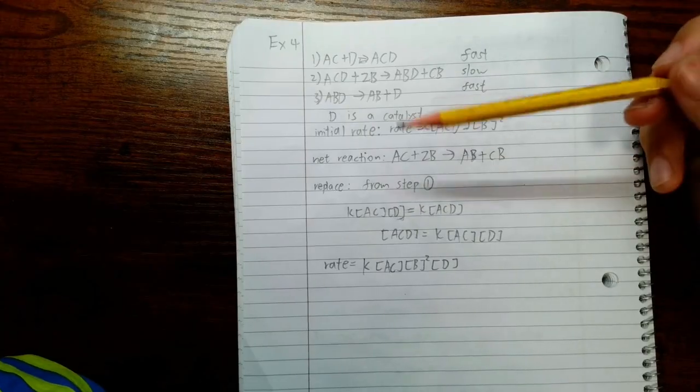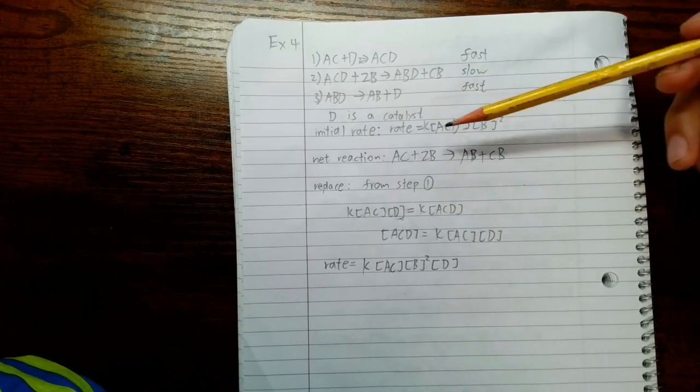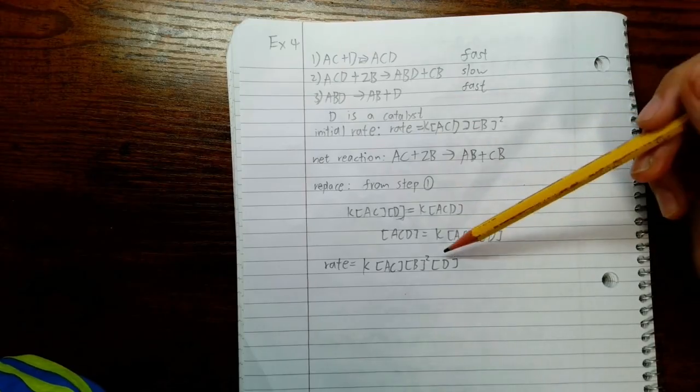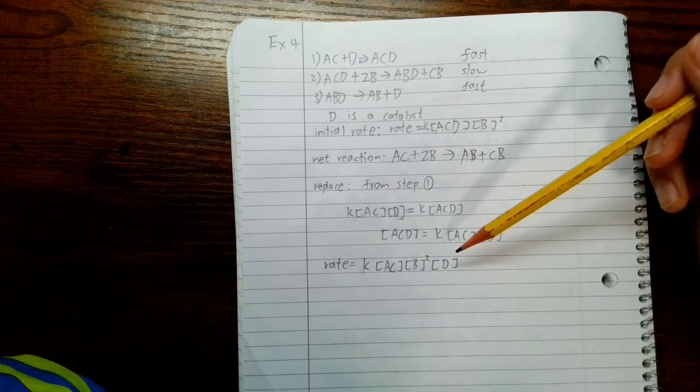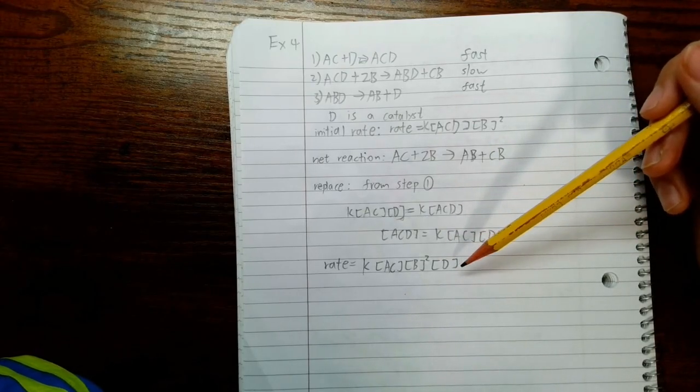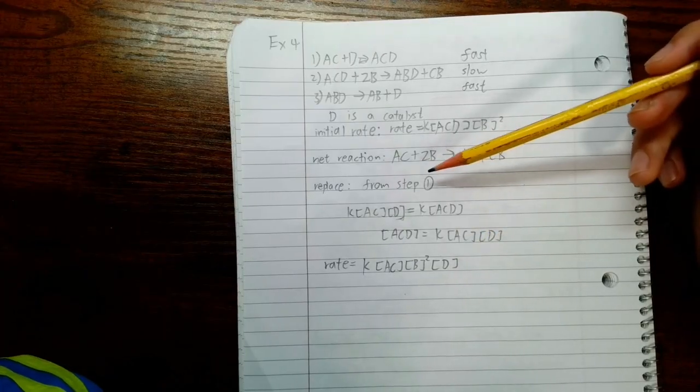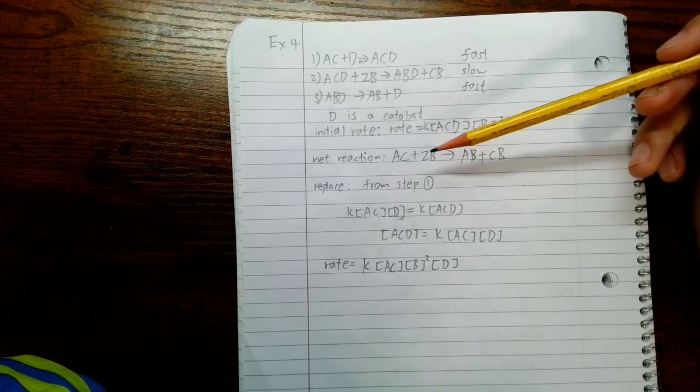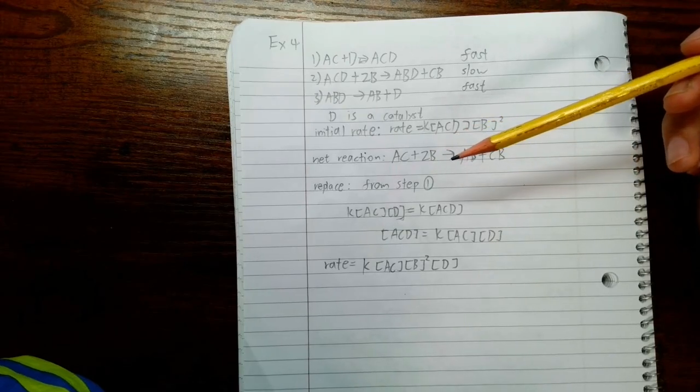Okay, and then we sub that back into our initial rate law, and we get our final rate law. And D is our catalyst, even though it's not one of our reactants in the net reaction, but it's still acceptable.